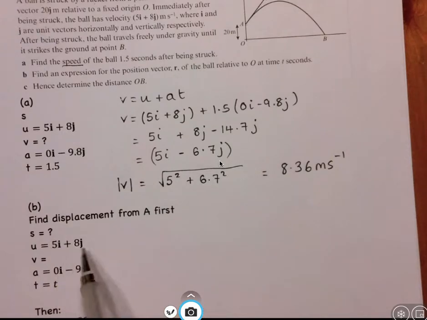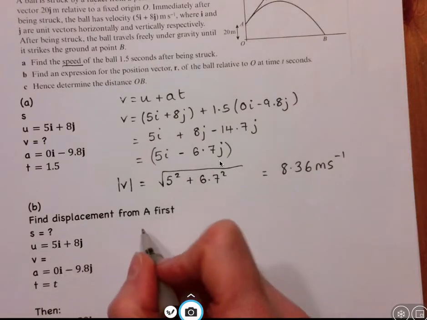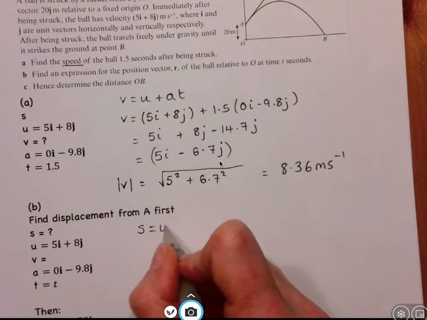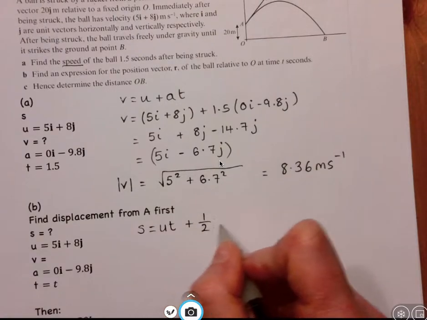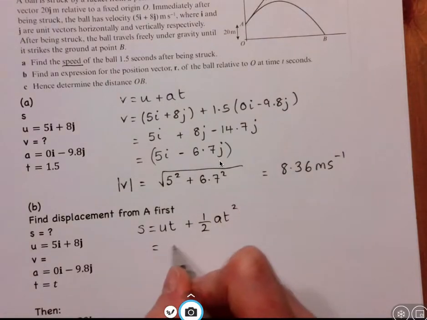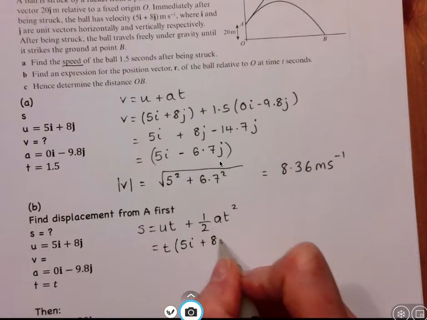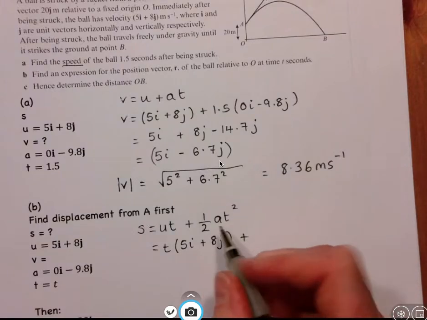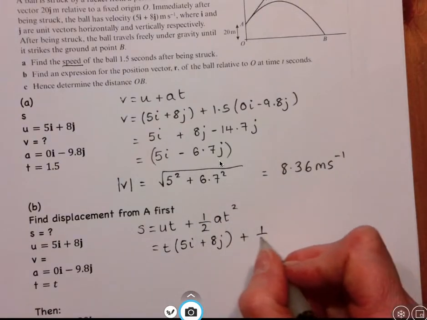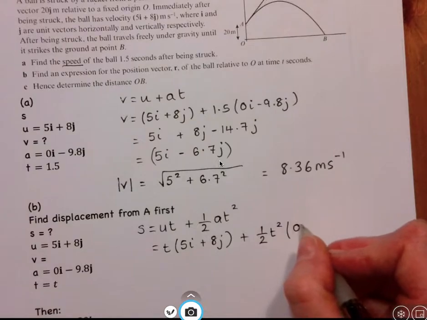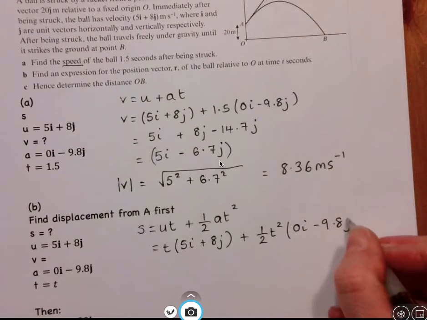We know u was 5i plus 8j. We know the acceleration is 0i minus 9.8j, and we want to find the time at t seconds. Okay, so using the equation now, we can see it's s equals ut plus a half at squared. So you've got t times 5i plus 8j, plus a half t squared times 0i minus 9.8j.